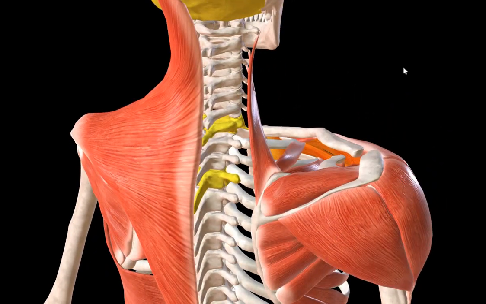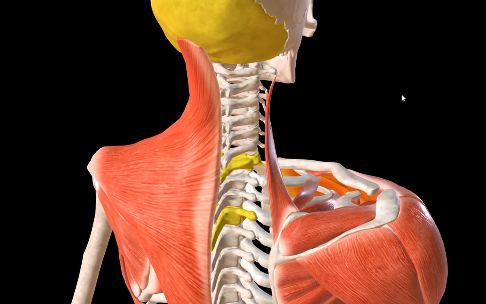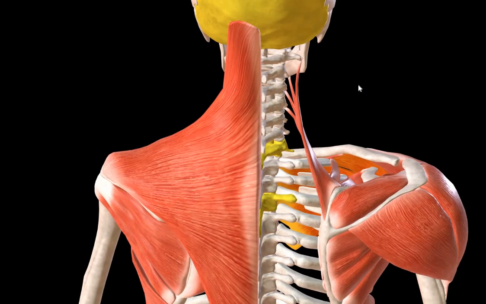So the upper fibers of the trapezius, sometimes known as the descending fibers rather confusingly, originate on the occipital bone here and are considered to be the fibers between the occipital bone and the 7th cervical vertebra here.